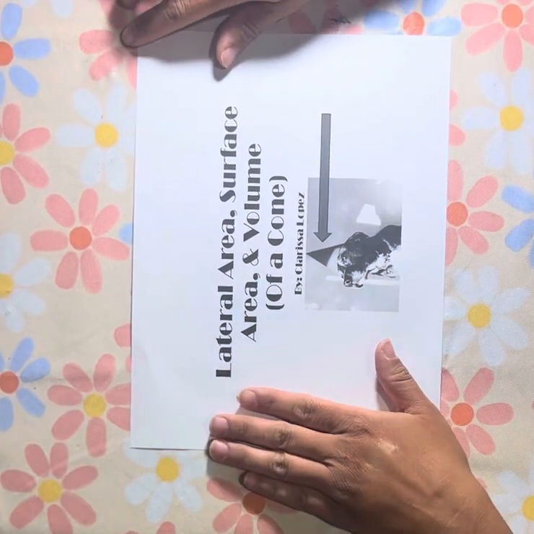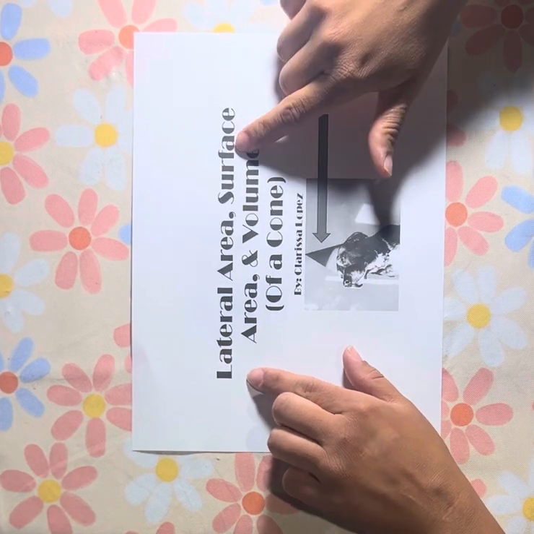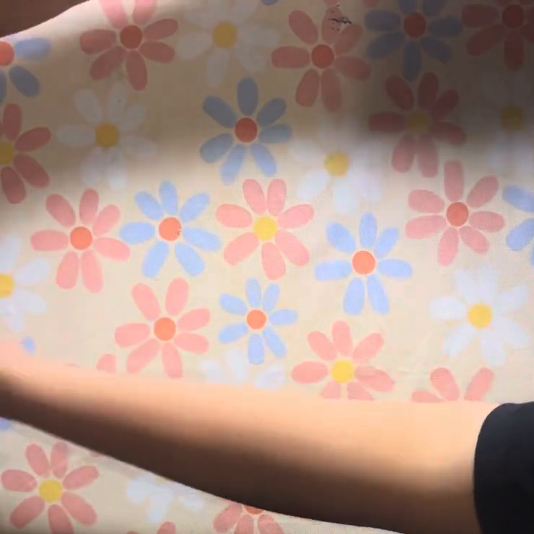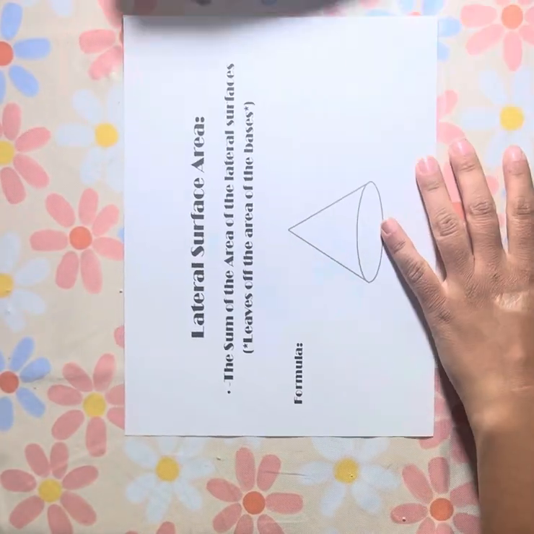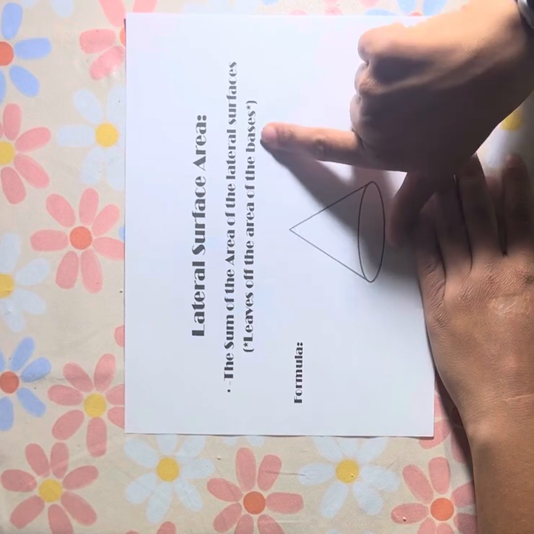Hi, I'm Clarissa Lopez, and today I will be doing my lesson over lateral area, surface area, and volume of a cone. Going over lateral surface area, it is the sum of the areas of the lateral surfaces, and you leave off the area of the bases.